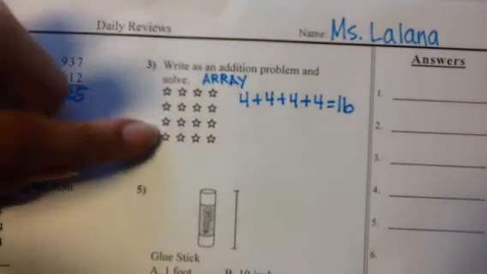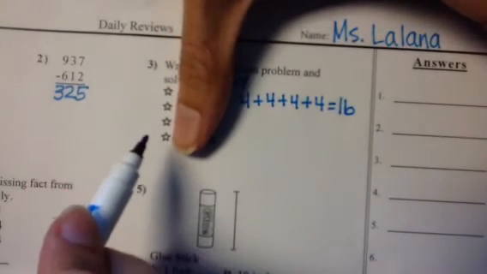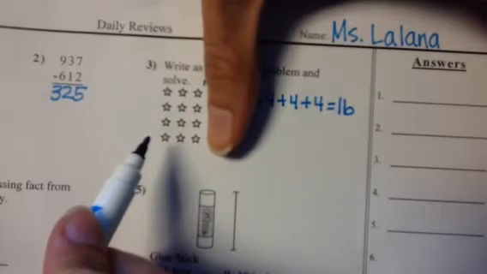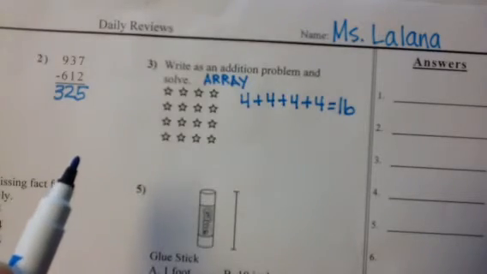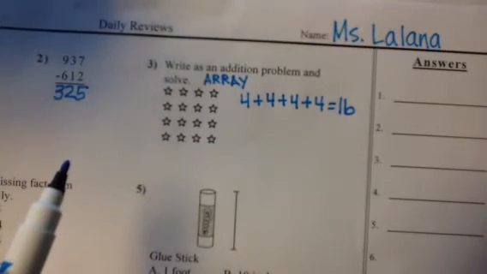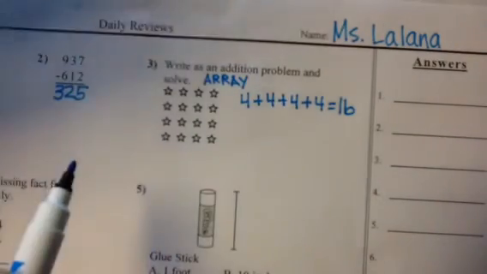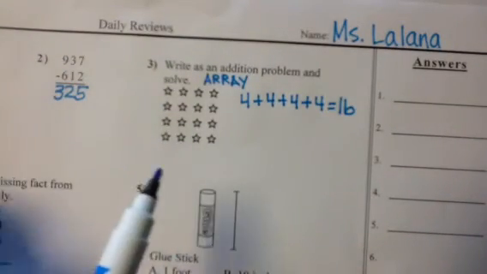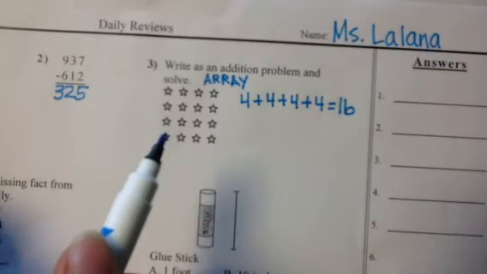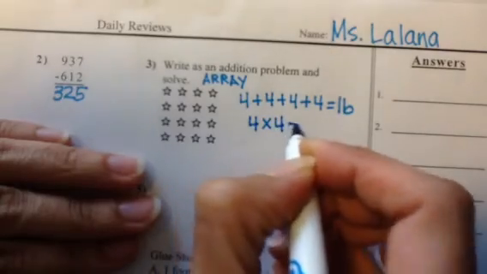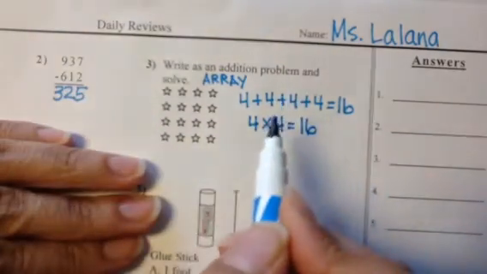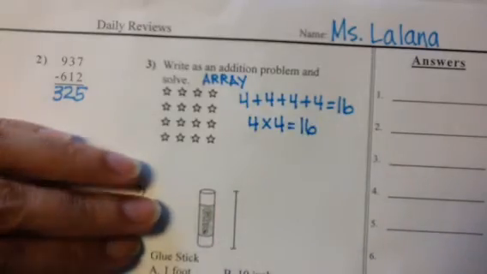Now if we count how many there are in the column, how many is right there? 1, 2, 3, 4. 4 plus 4 plus 4 plus 4. And what's that? 16. Okay, same thing if we go sideways, counting the columns, or up and down, vertically counting the rows. Now, here's your challenge. What is our multiplication sentence for this array? 4 times 4 equals what? 16. Same thing, because I have 1, 2, 3, 4 fours. All right, good job. All right, let's look at number 4.